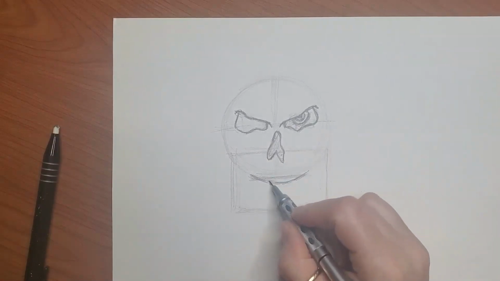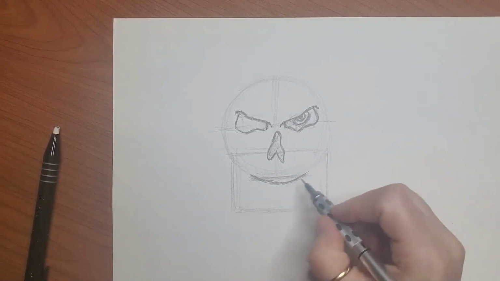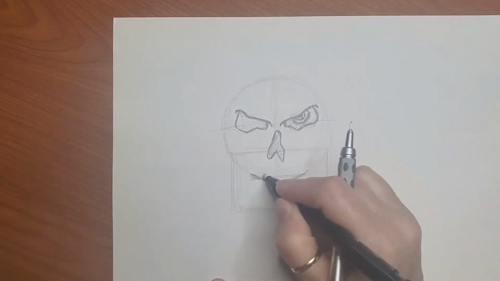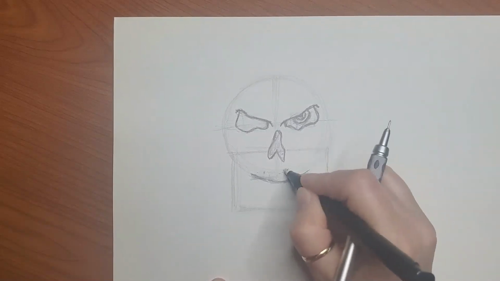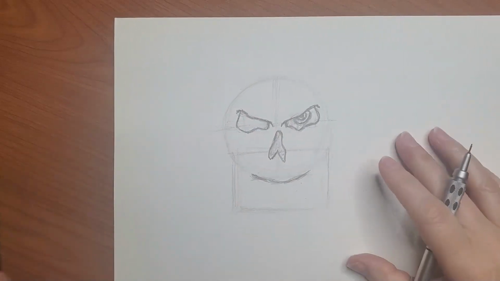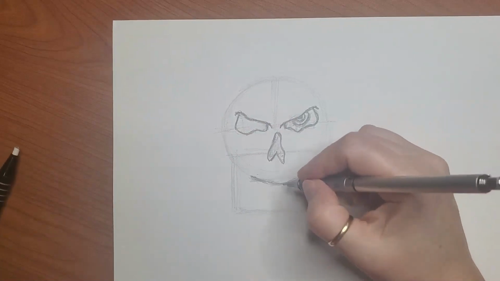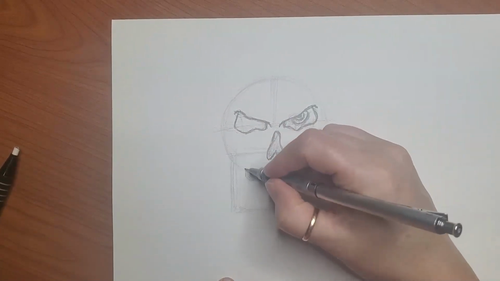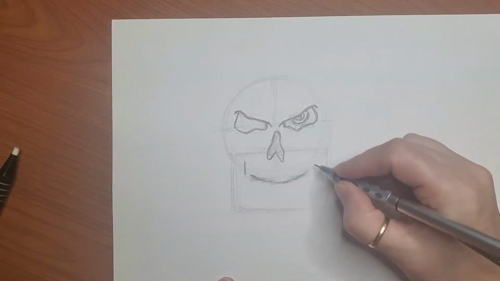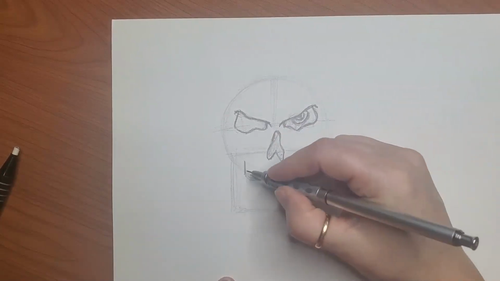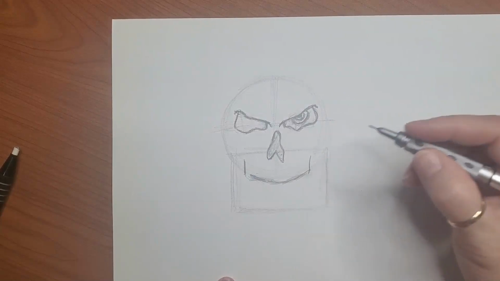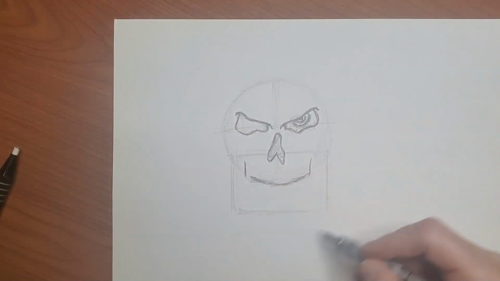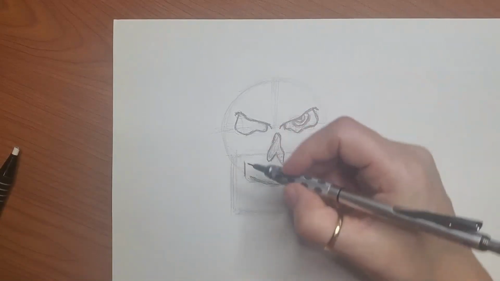Again, either way is fine, and whichever way you choose to do it will change the overall look of your drawing a little bit. So if I know I want my teeth to start down here, then I know my cheekbones are going to end where the teeth are. And then the teeth are going to be down here and the jaw is going to continue down this way.